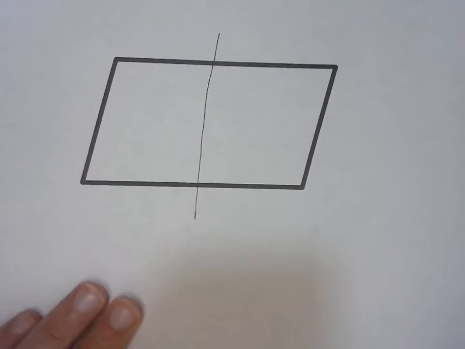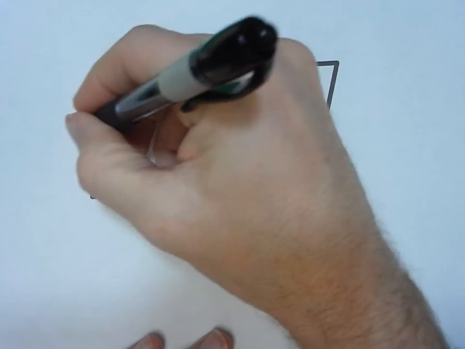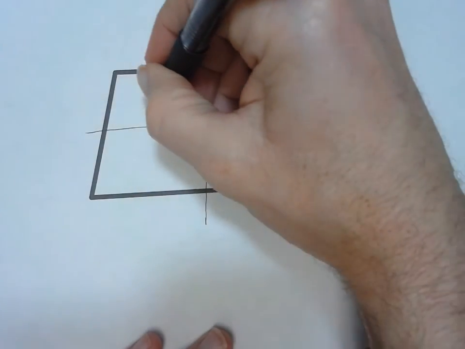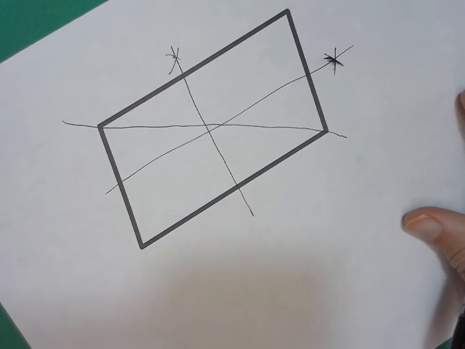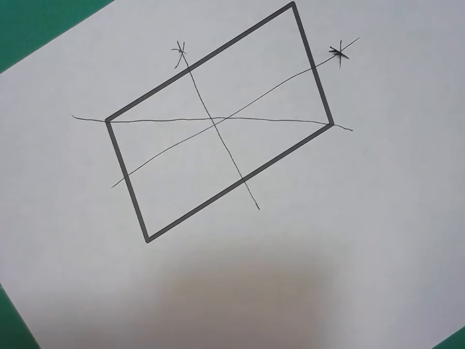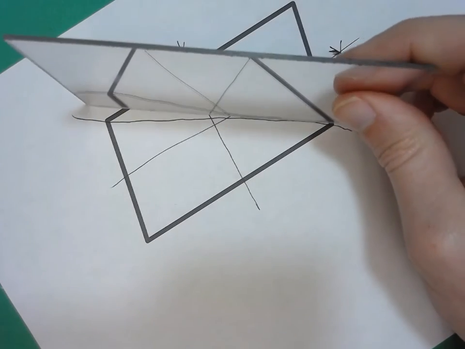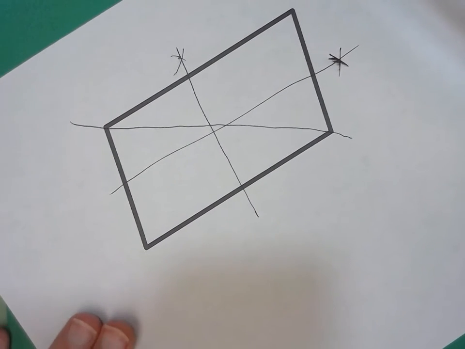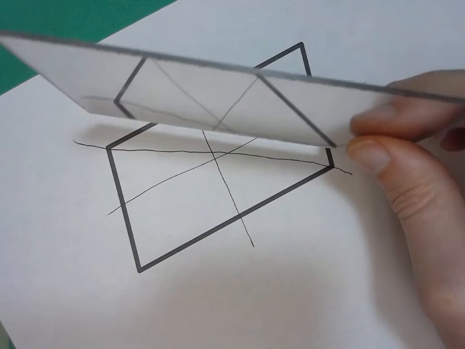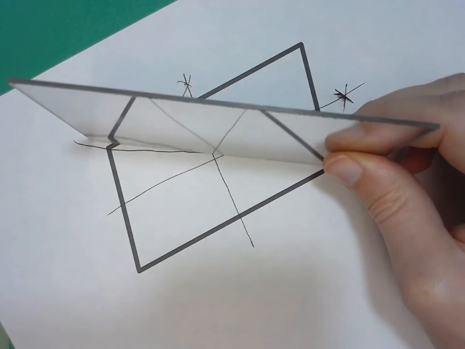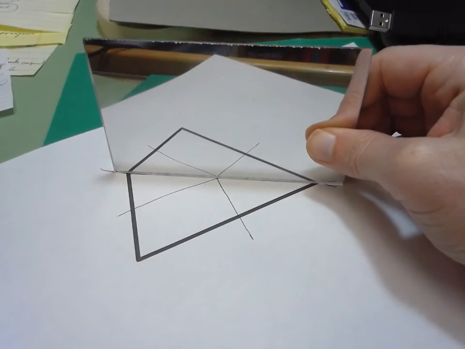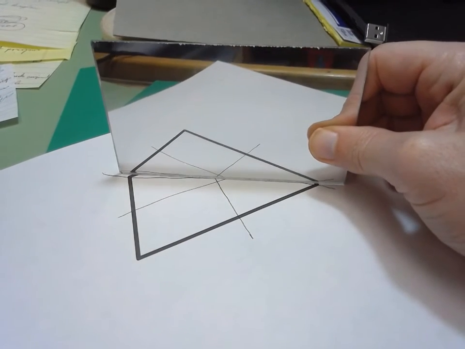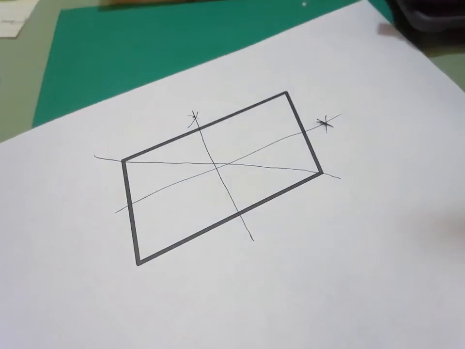Same thing with my diagonal lines. If I do it diagonally, watch what happens here. When I remove the mirror, it should look the same as it does when I have the mirror down. So there's my parallelogram. And I put the mirror down, and look at that. When I remove it, it looks nothing like it. So that is not a line of symmetry, those are not symmetrical.